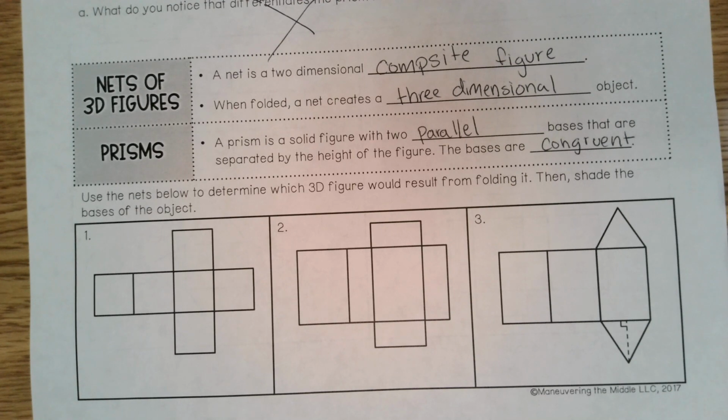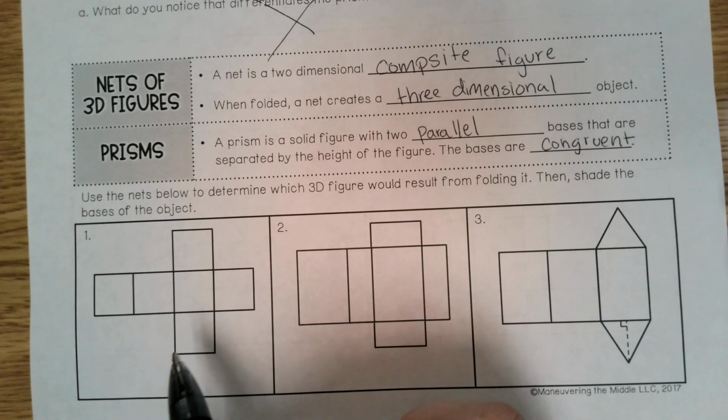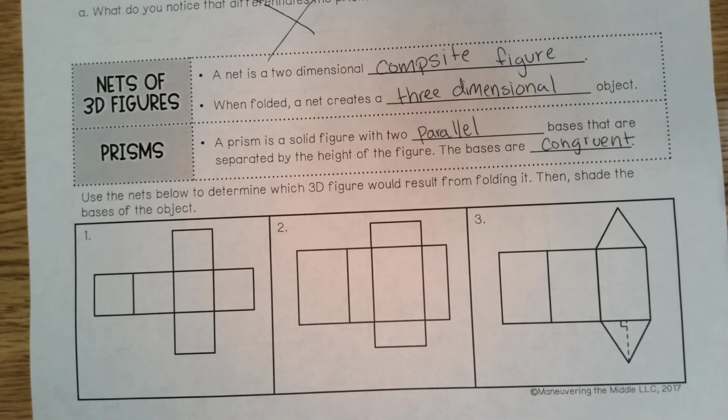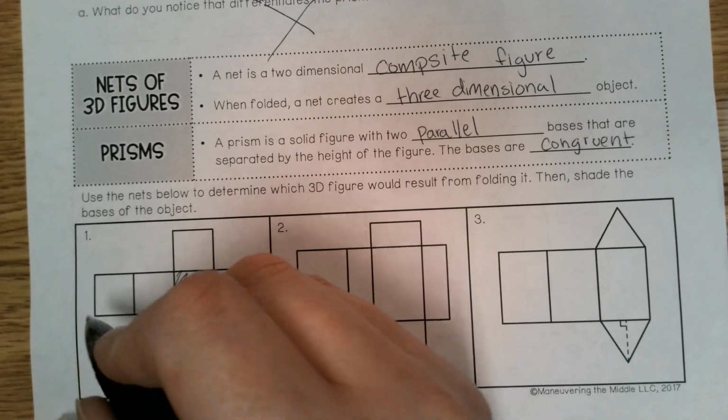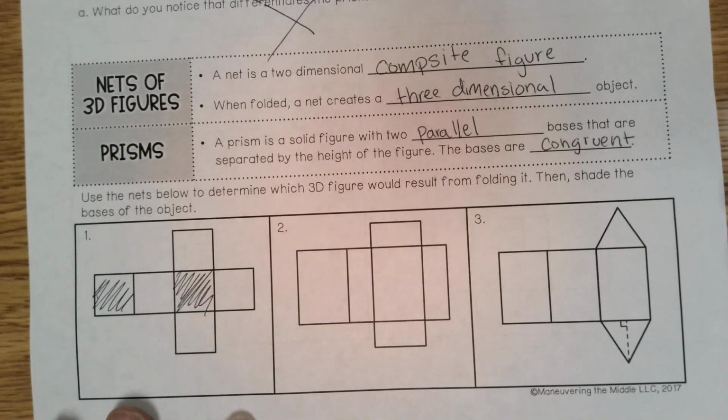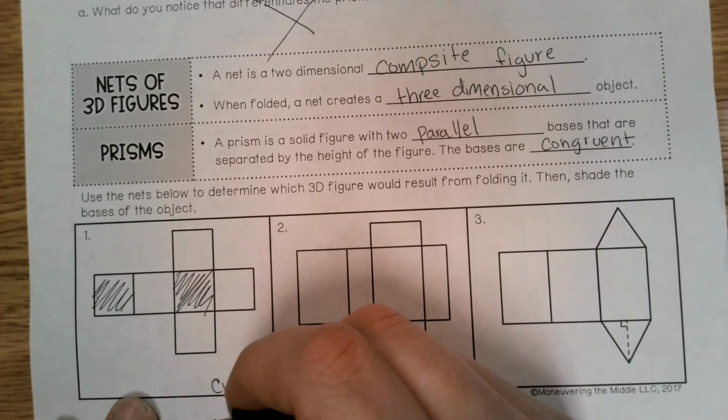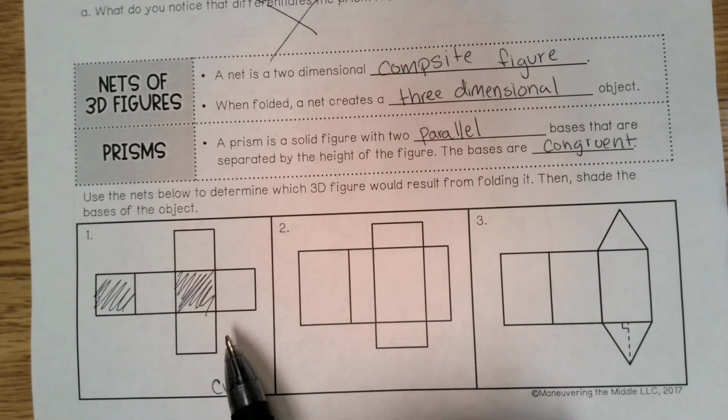Down below, use the nets to determine which 3D figures will result from folding them, and then shade the bases of the object. Now, the first one looks to be a cube. A cube would have 6 sides that are all square. So any 2 sides could be considered the base, but I'm just going to mark the bottom and the top of the cube. If you were to fold that up, it would be a cube.